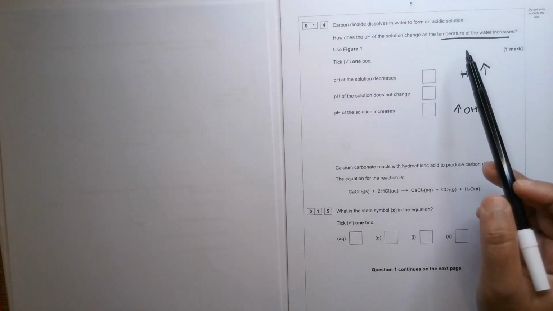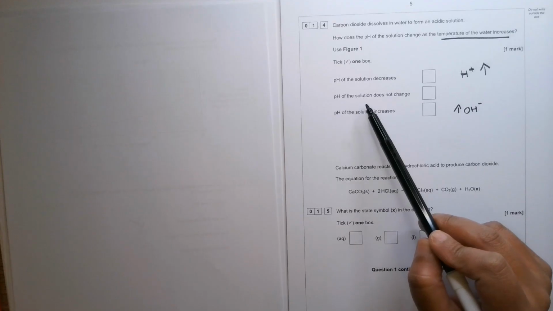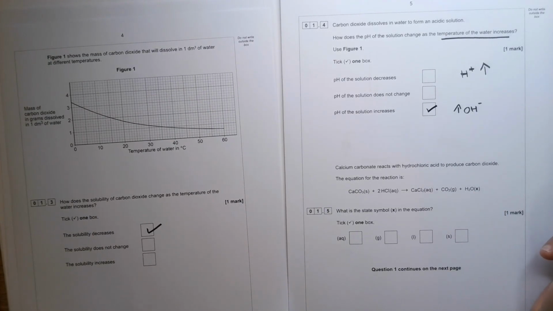Question 1.4. How does the pH of the solution change as the temperature of the water increases? Tick one box. pH of the solution decreasing means that there's more H+ ions. pH of the solution does not change, it stays the same. Or pH of the solution increases. If the pH of the solution increases, you have a greater concentration of OH- ions. It says use figure 1, so you use that graph, and pH of the solution should increase as the temperature increases.